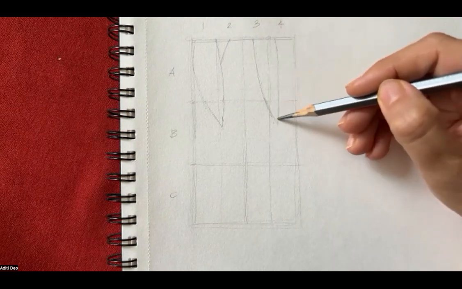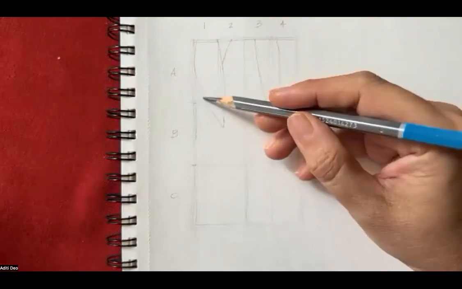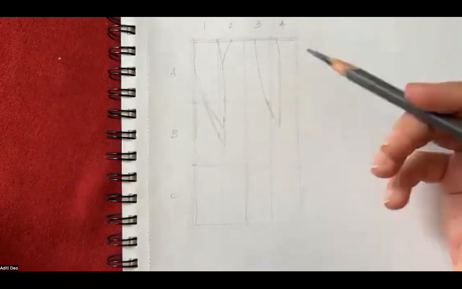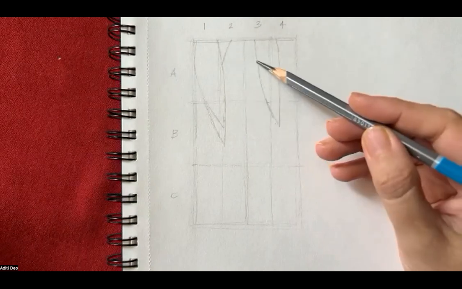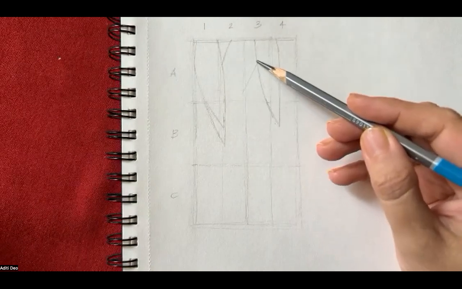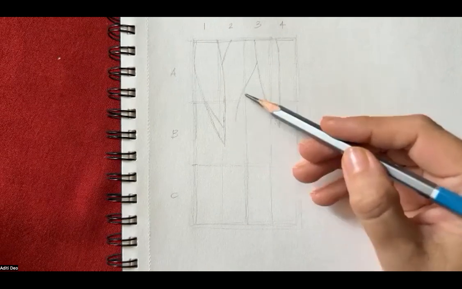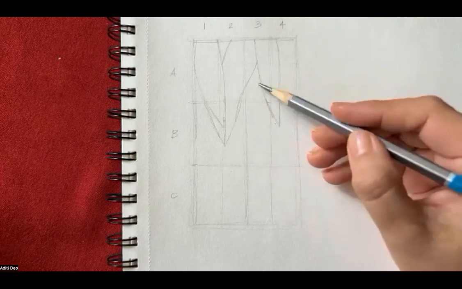And now bring this line straight down. I think this is much lower in comparison. So each of these lines you can follow from the grid.